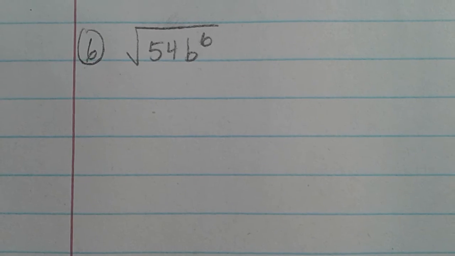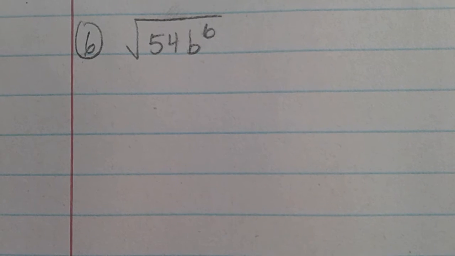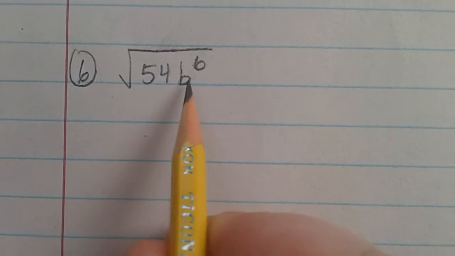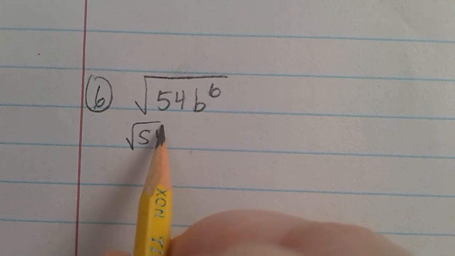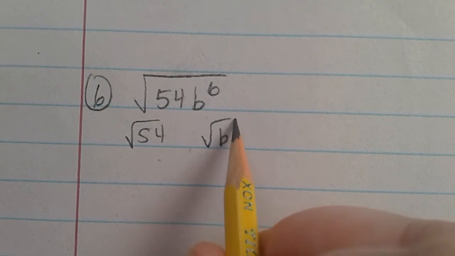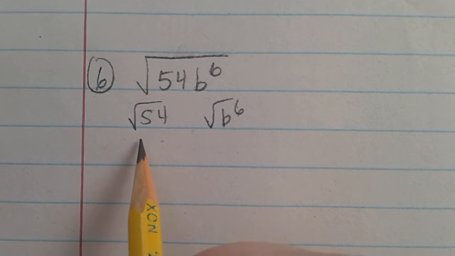Okay, here's number 6 from the 10.2 number 2 worksheet. So we have the square root of 54 times b to the 6. I want to break this down into two problems, the square root of 54 and the square root of b to the 6. I'm going to do them separately.